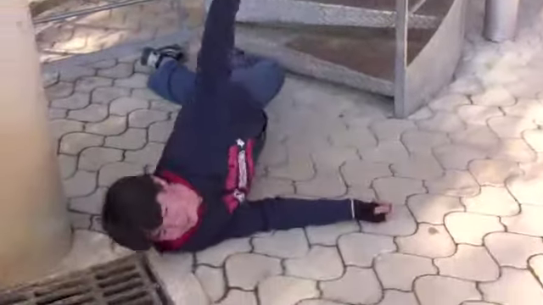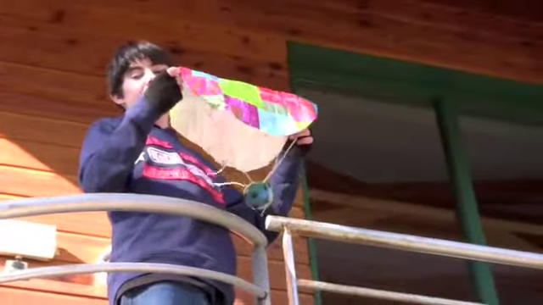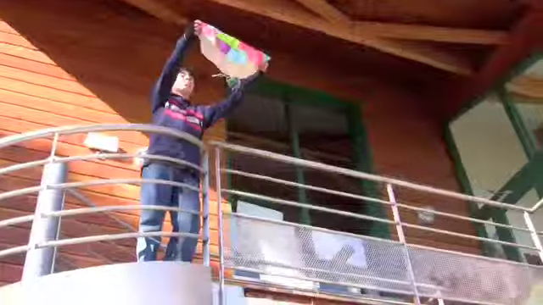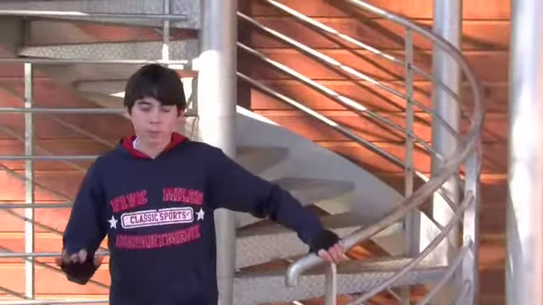Let's also try it with a parachute. With the exact same height, with the exact same ball, except this time we added the parachute. Okay, 3, 2, 1, go. This time, it took 1.9 seconds for the ball to fall down.